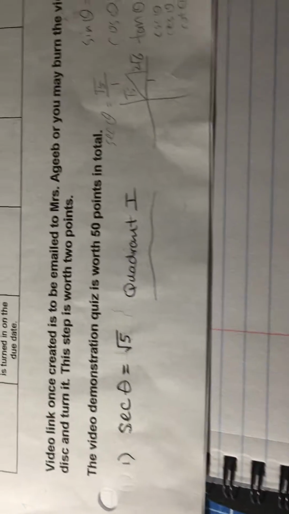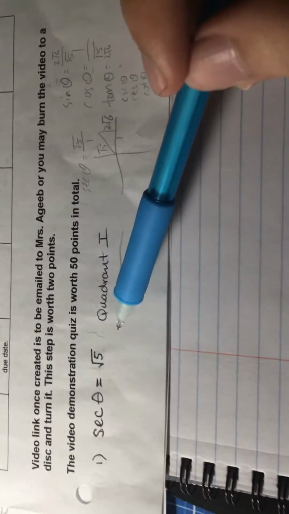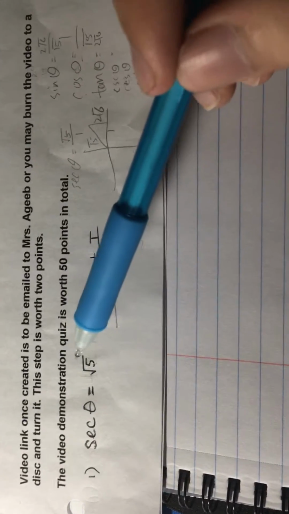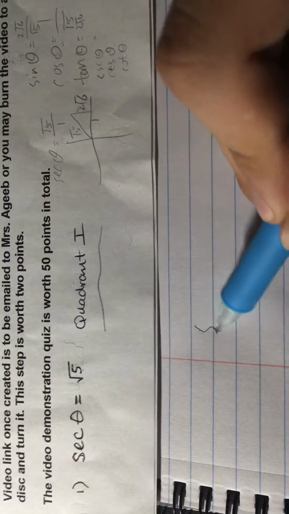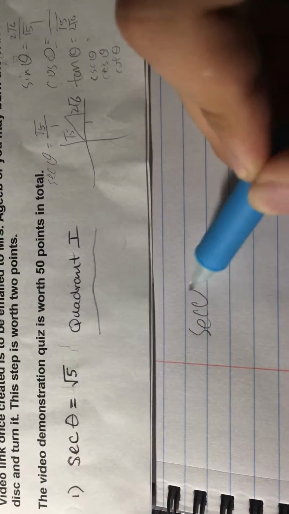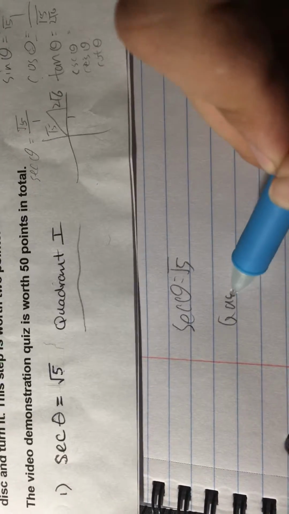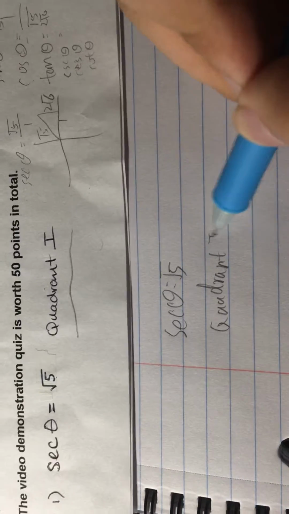So, let's do it. When you see a math problem, the first thing you will do is read the question carefully and say what the question asks you to do and what information the question provides to you. So let me see. The first information, which is secant theta equal to square root 5, and the quadrant of the angle is 1.